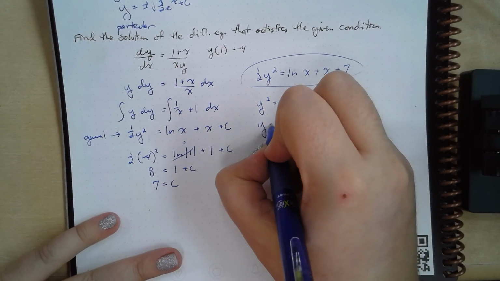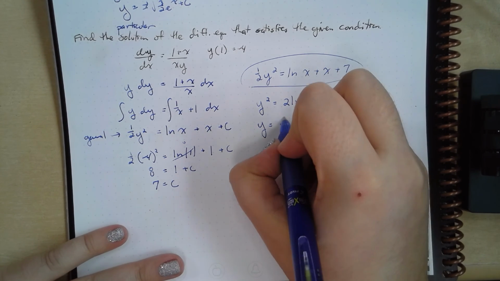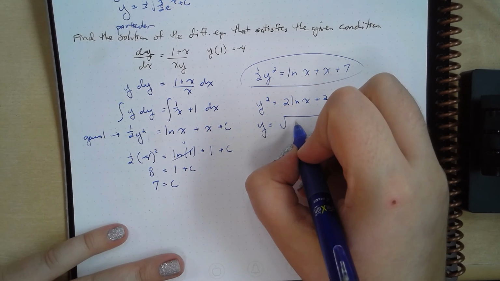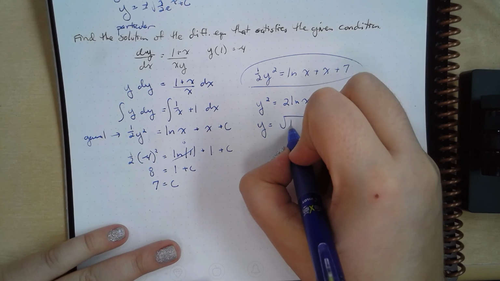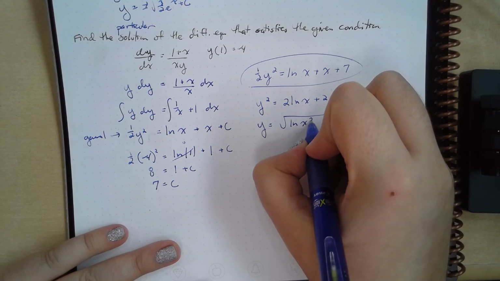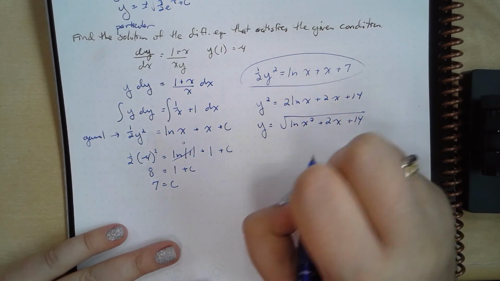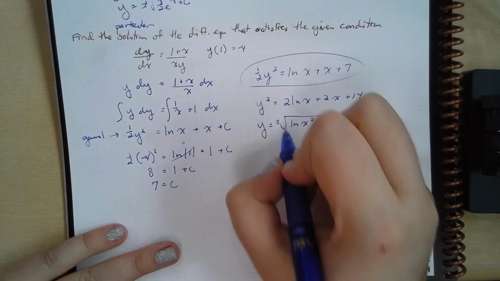And so that y is equal to the square root of the natural log of x squared plus 2x plus 14, right? Plus or minus there.